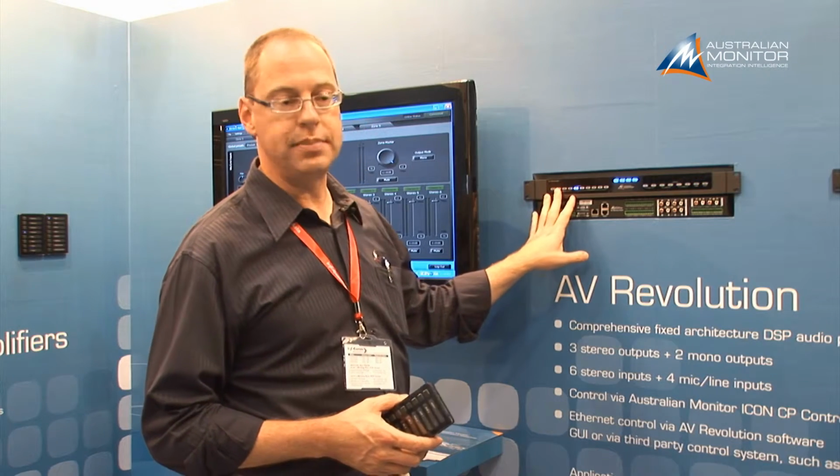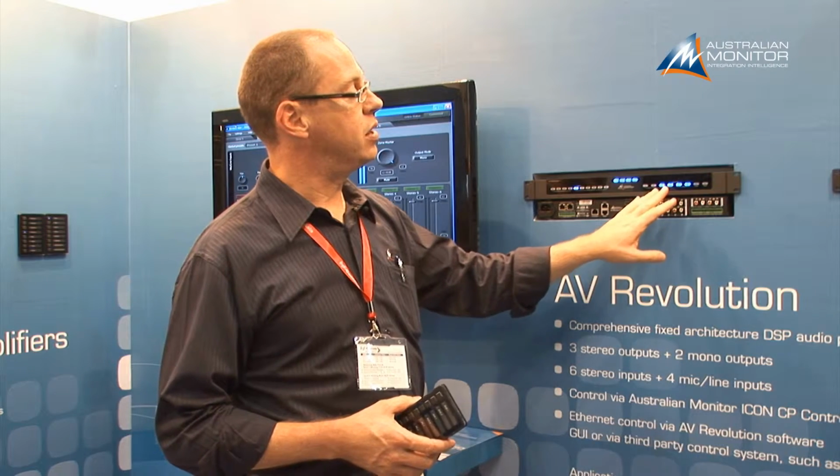The AV Revolution is a DSP processor, and it's great for applications like boardrooms, lecture theatres, or room combining situations. It has a very comprehensive onboard DSP. It has 4 mic line inputs and 6 stereo inputs, which are routable to 5 zones.